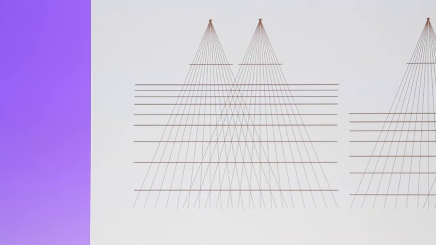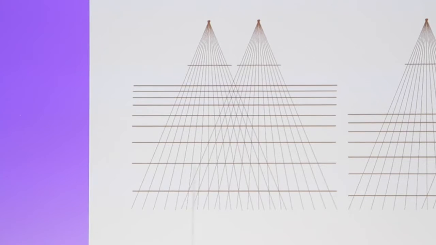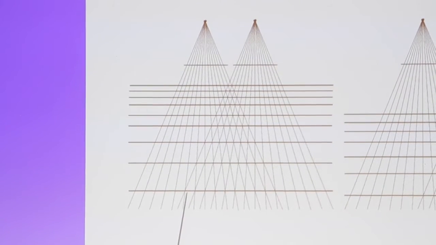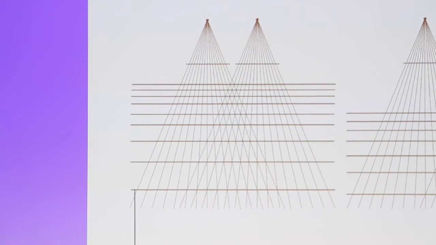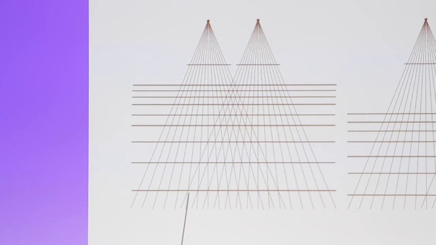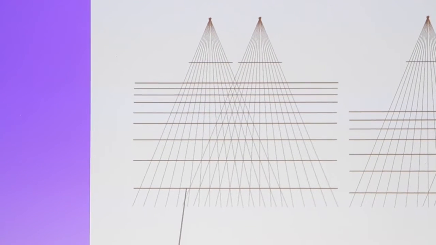For instance, if you look at this camera here and focus on that point for a second, we have, for the count in terms of pixels, 1, 2, 3, 4, 5, 6 for the camera on the left. For the camera on the right, this is the first pixel.